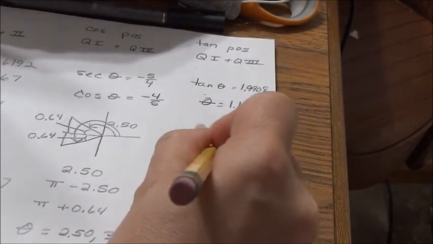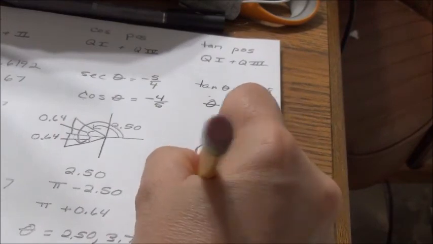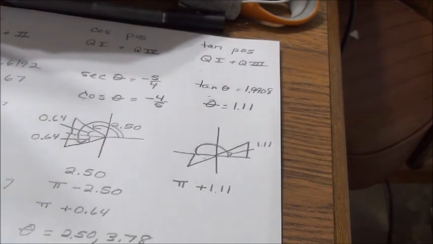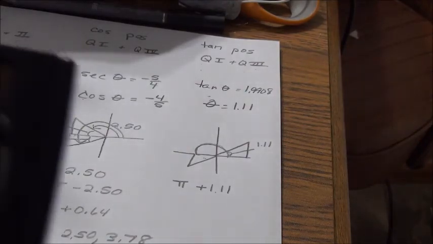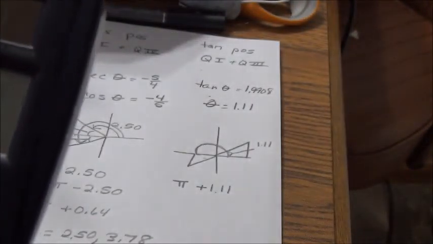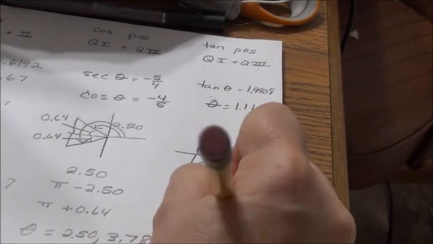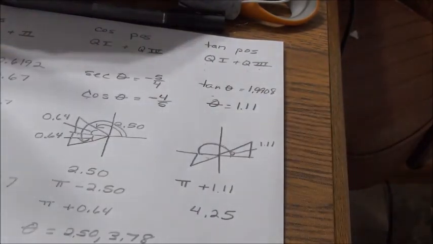So in this case, I'm going here to here, which is pi, plus my angle, the 1.11. So I am going to go ahead and grab my calculator here. I'm going to do shift and hit the EXP button to get pi. I'm going to add my 1.11 this time. And so I get 4.25 for my other answer.